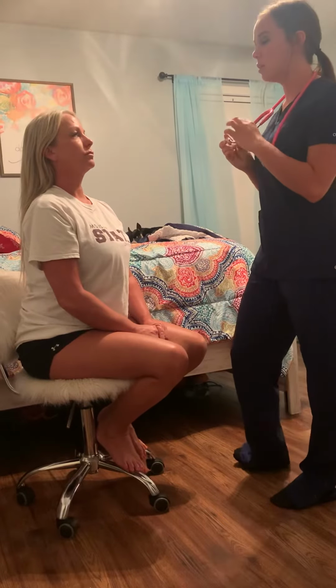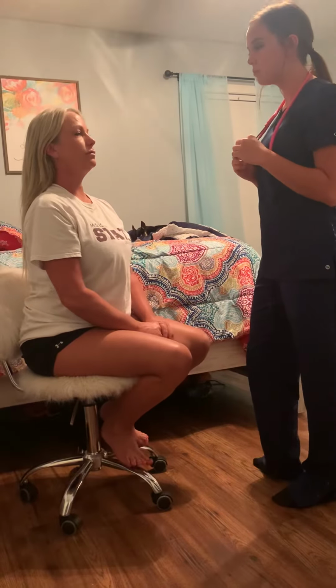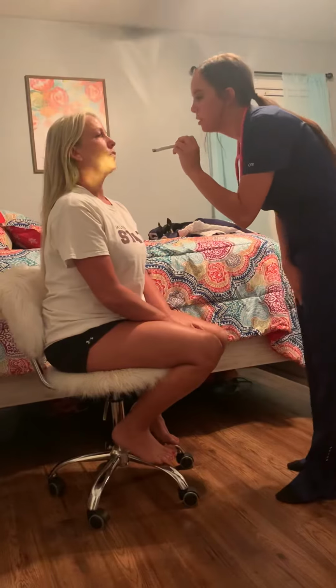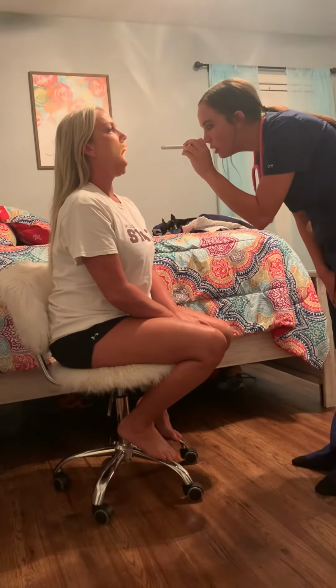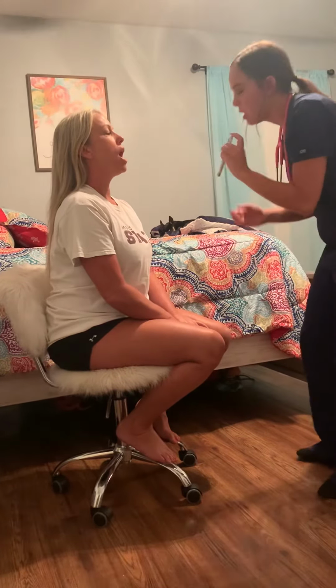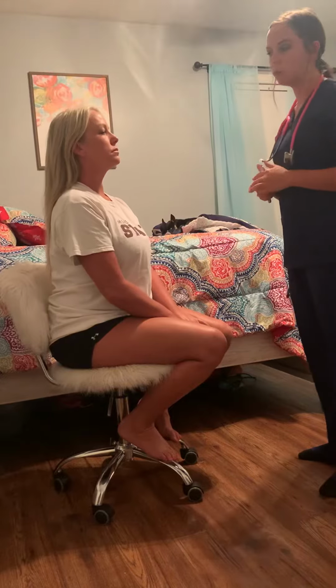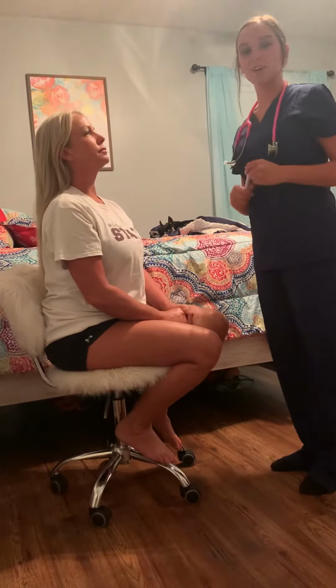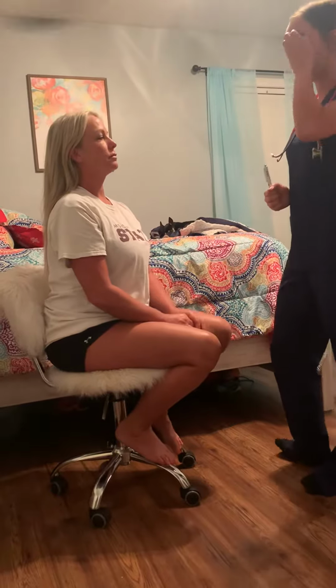Can you swallow? And I'm gonna look at, open your mouth and say ah. And I'm looking at her uvula and pillar movements, and they are normal. And I'm not gonna elicit the gag reflex, but normally I would do that as well.